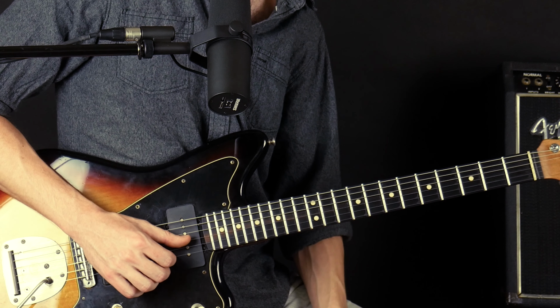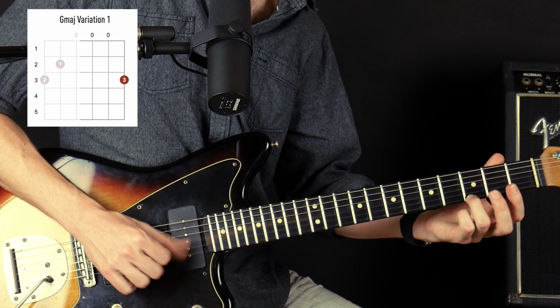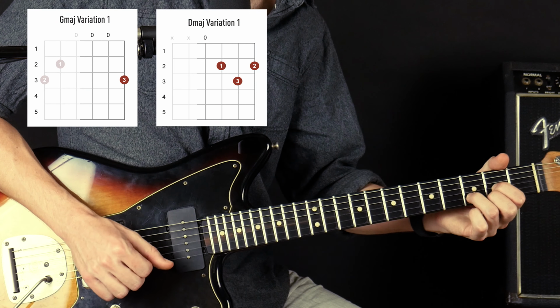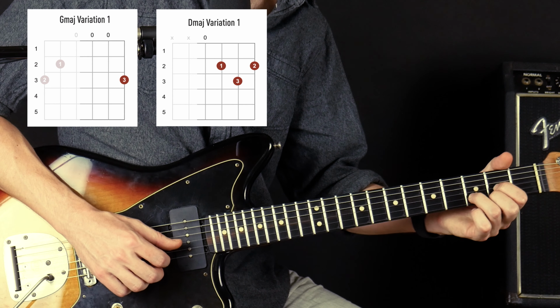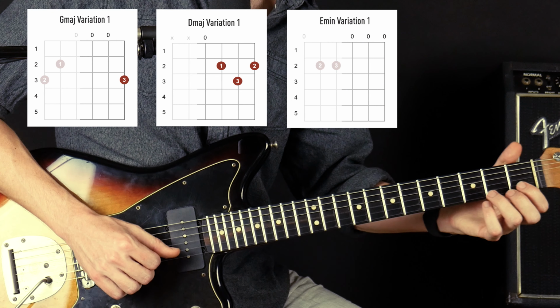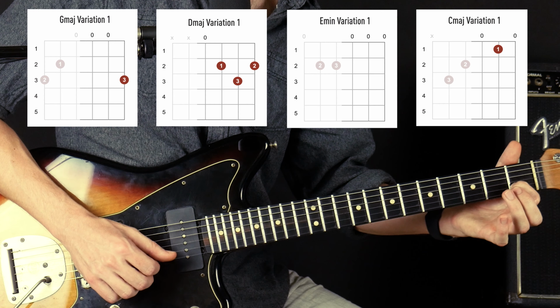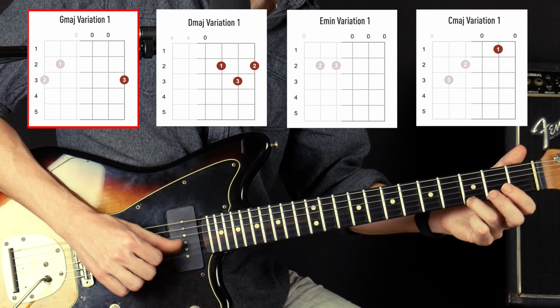1, 2, 3, 4. G. Now we're going to go to the D. Now we're going to go to the E minor. Just let go, but don't take your hand totally away. And now to the C. Let's do it again. Going back to the G.